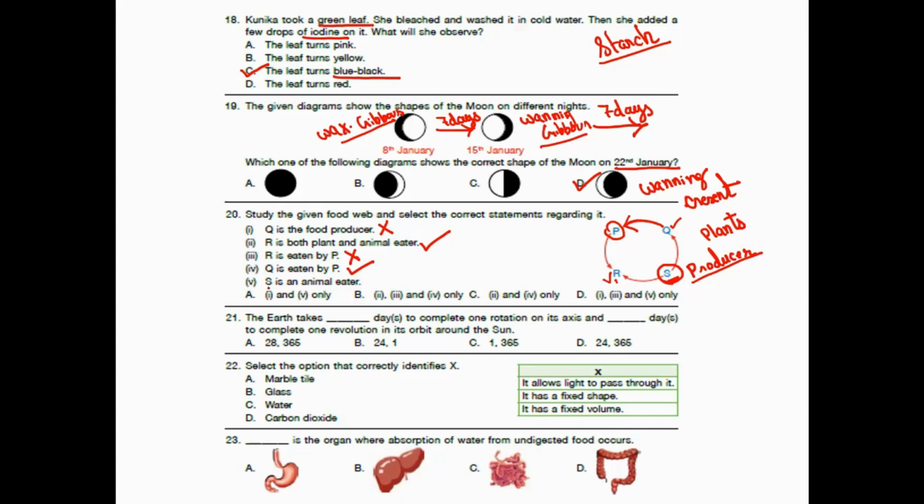And the last one says S is an animal eater. No, this is wrong. Why? Because we can see S is the producer and it can produce its own food. It cannot be an animal eater. Right? So the correct options are option number 2 and option number 4. And this is suggested by option number C. So C is the correct answer.